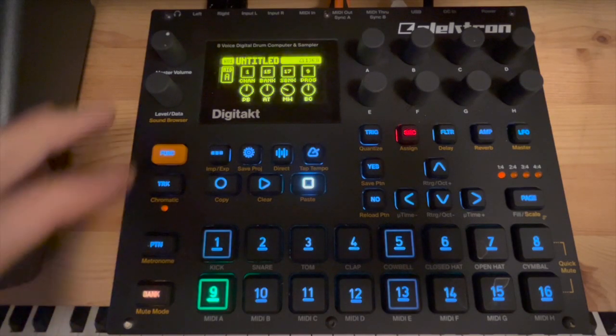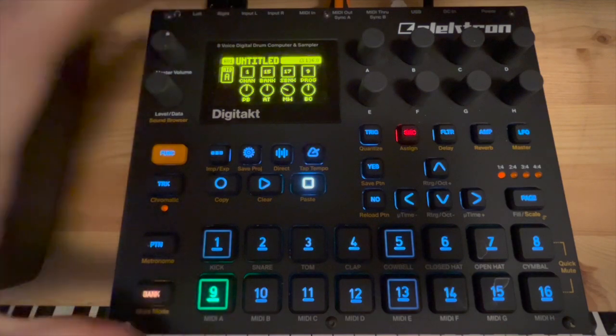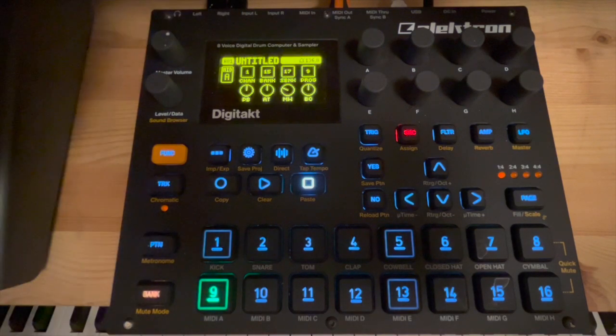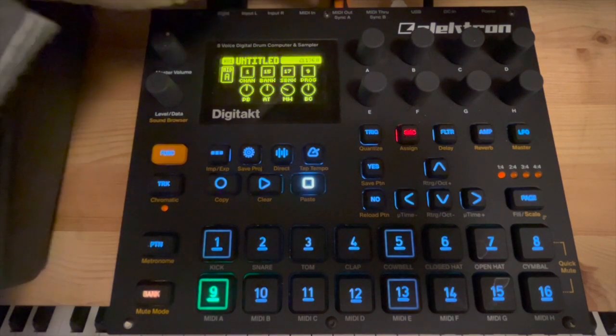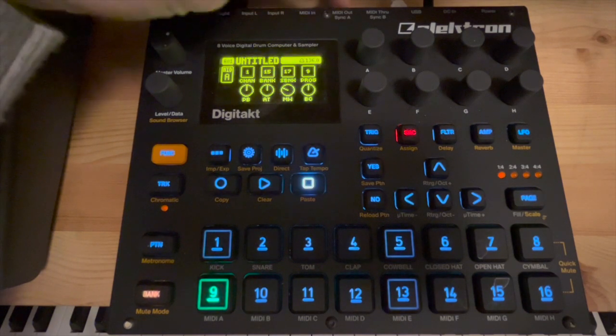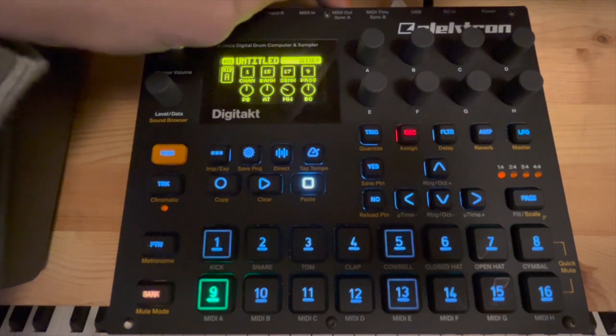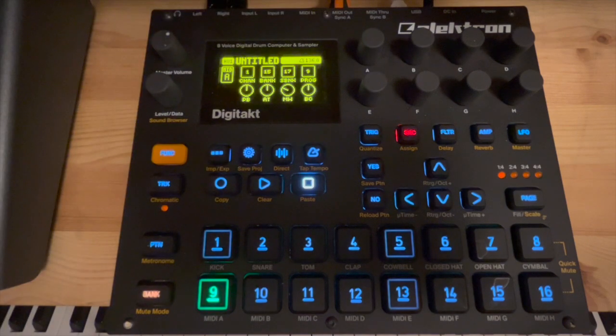First of all, a little bit about how I'm set up. The Digitakt has a standard MIDI cable connected to the out port on the Digitakt. That is simply routed into the MIDI in port on the Virus.